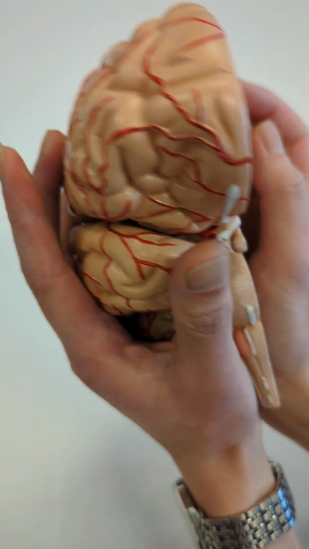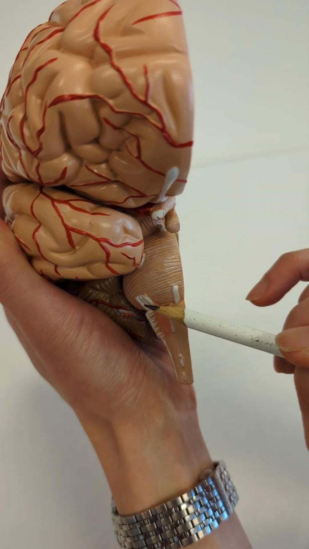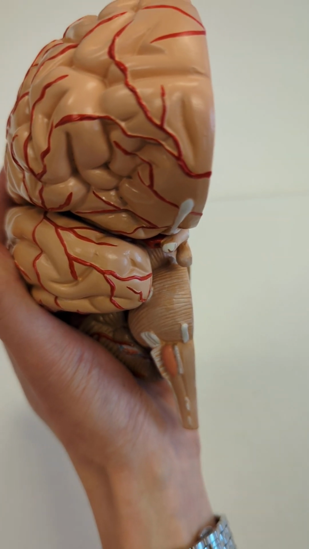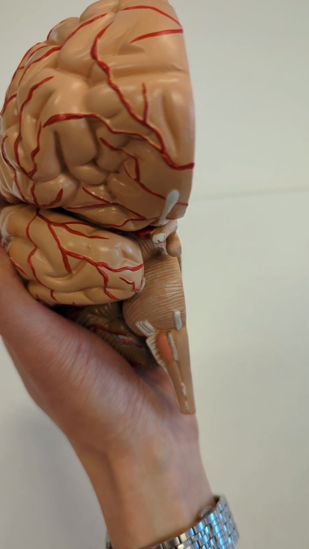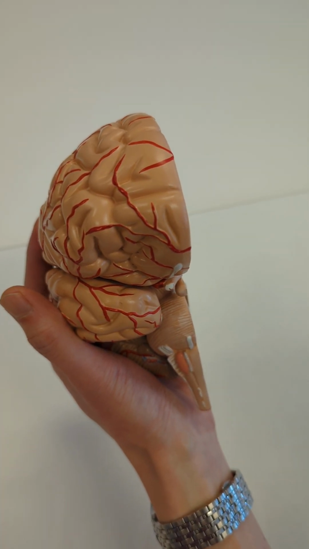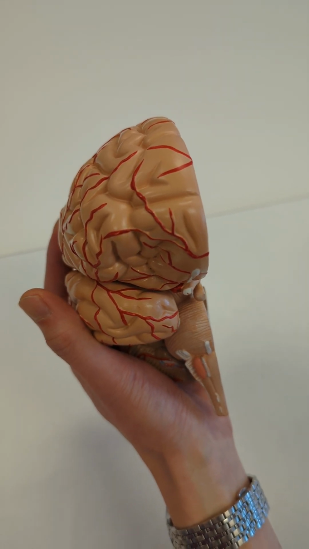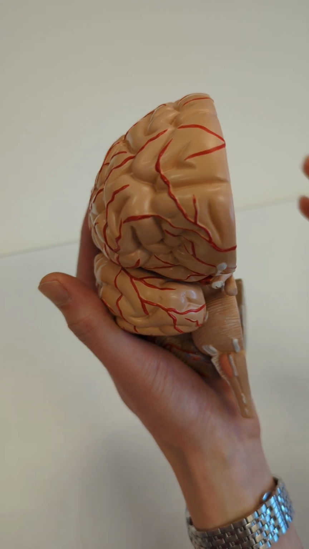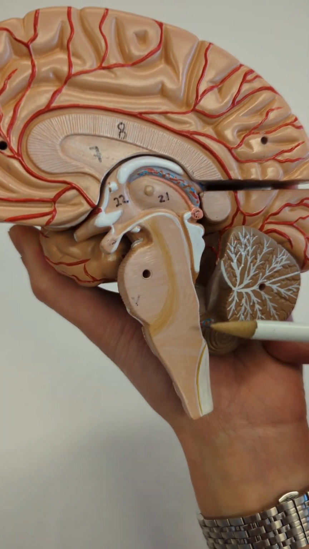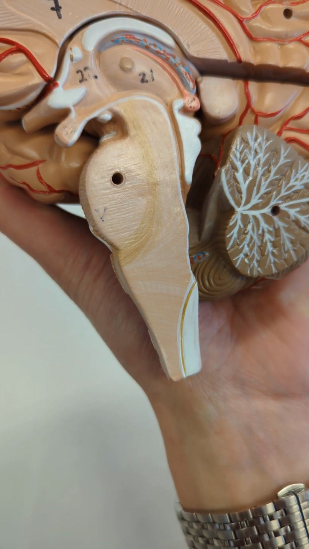If we look at the front right here, you can see all these things coming out. Those are actually your cranial nerves. There are a total of 12 pairs of cranial nerves that are responsible for controlling various motor functions as well as receiving sensory information in some cases. Further down the brainstem, we have the medulla oblongata, which exits through the base of the skull and becomes the spinal cord.